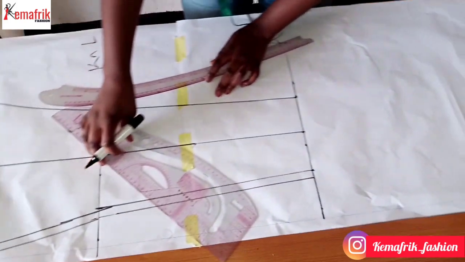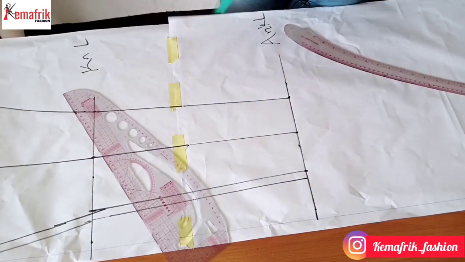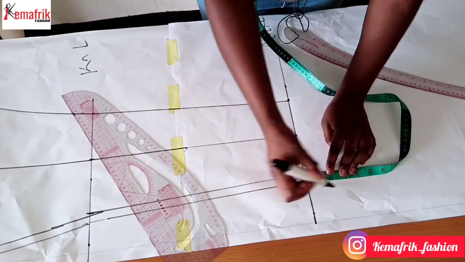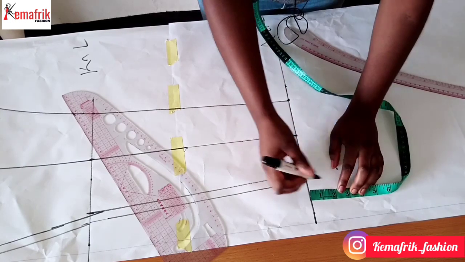So at the hem, I'm going to add, you can add 2 inches or 2.5 for the hemming allowance. So let me just mark 2.5.